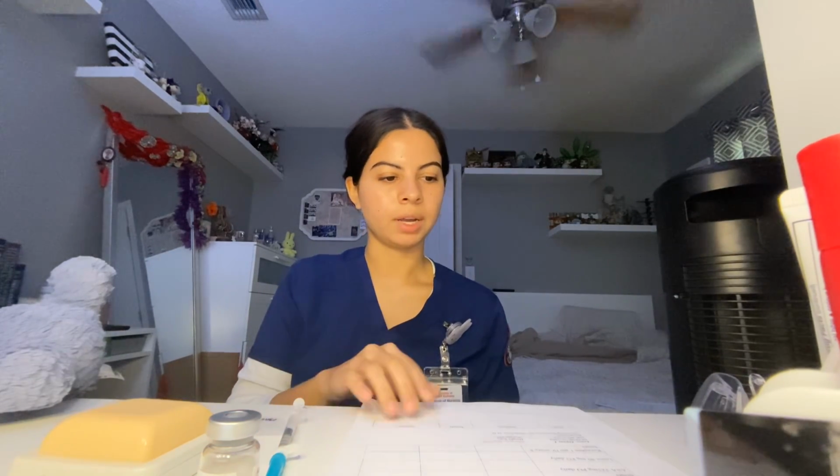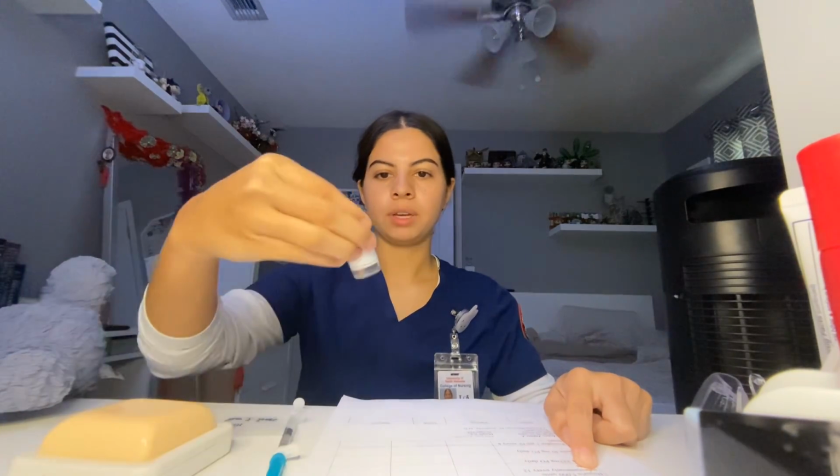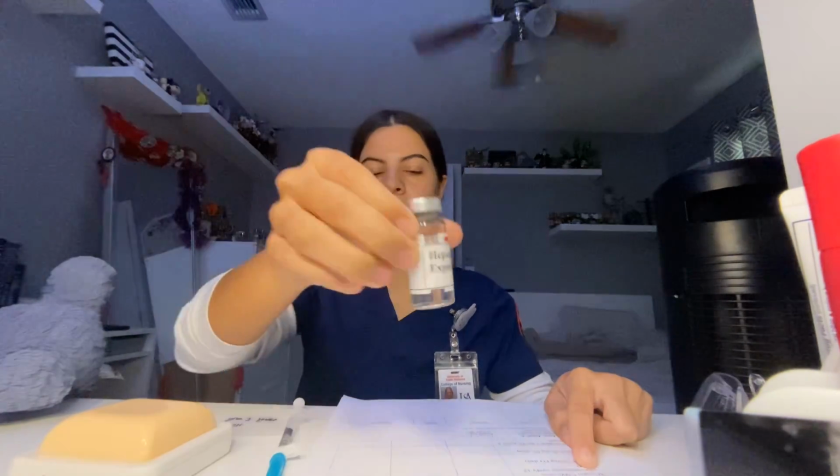Okay, so next I am going to verify the medication, and I see here heparin, and I have in my vial heparin. Okay, and in my syringe it states heparin as well.